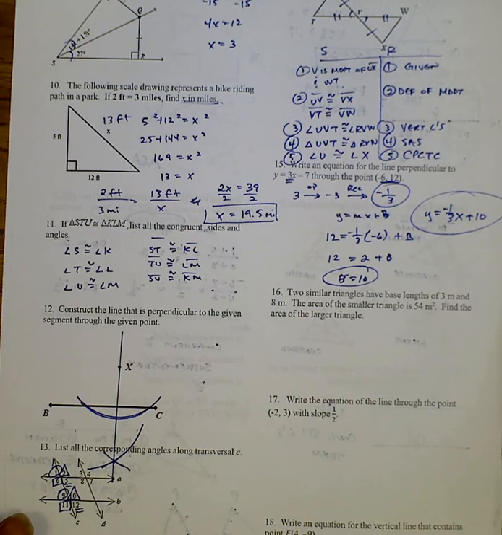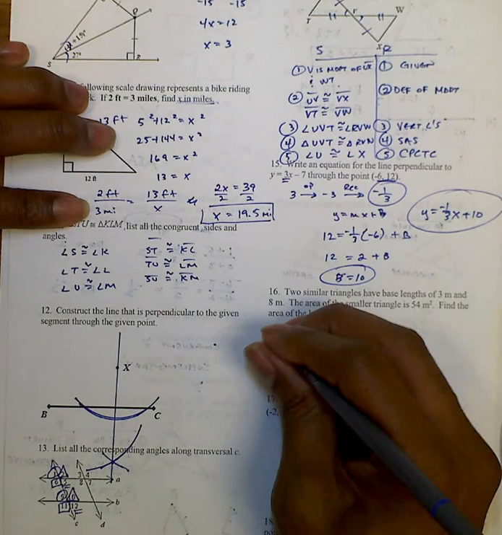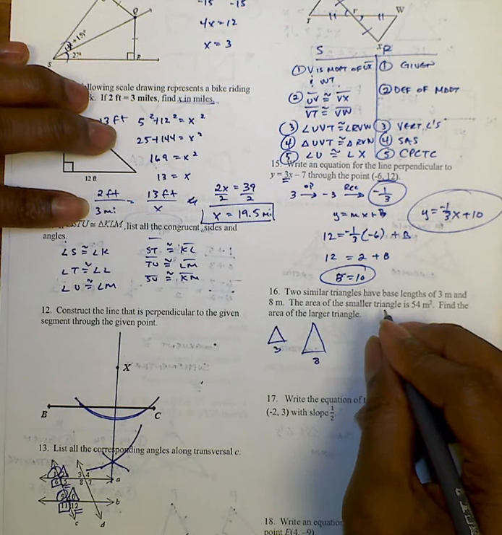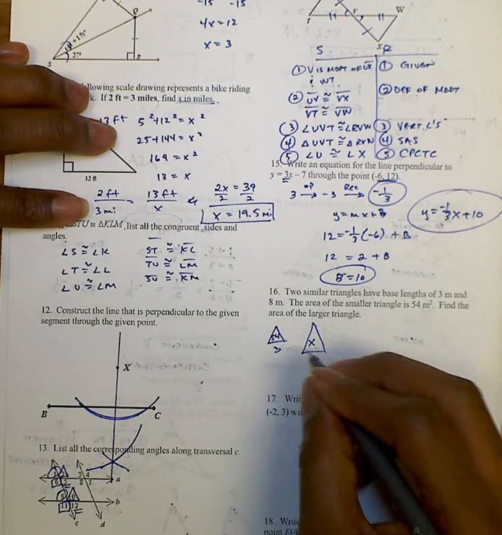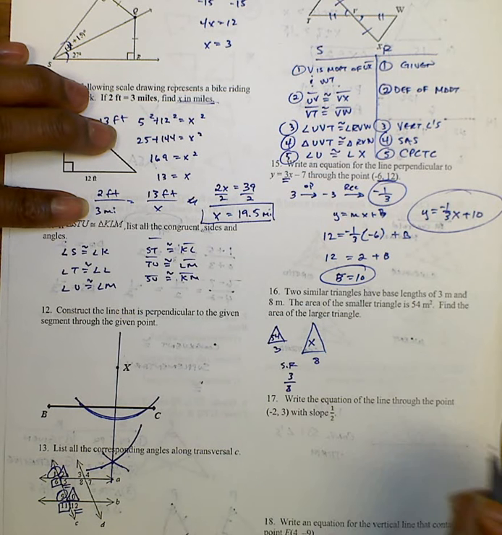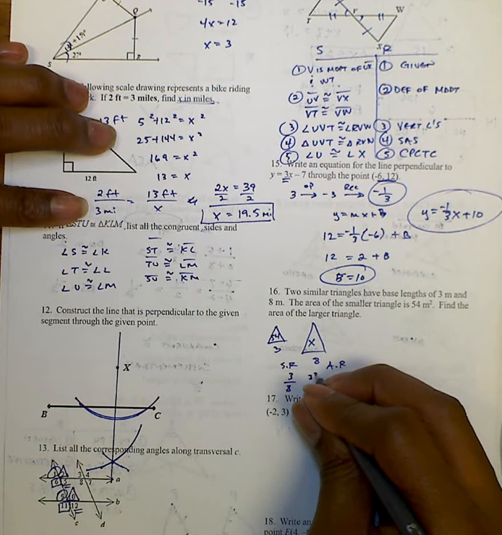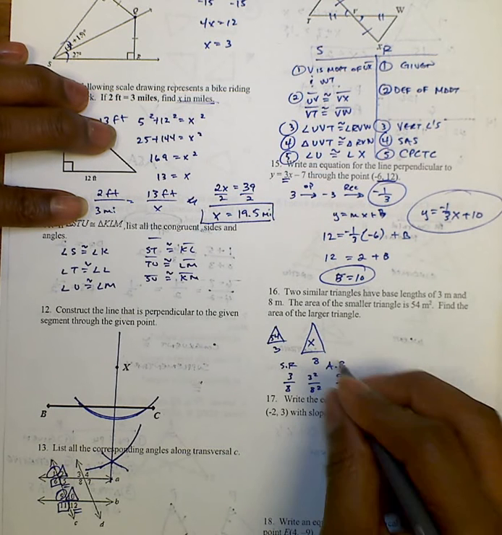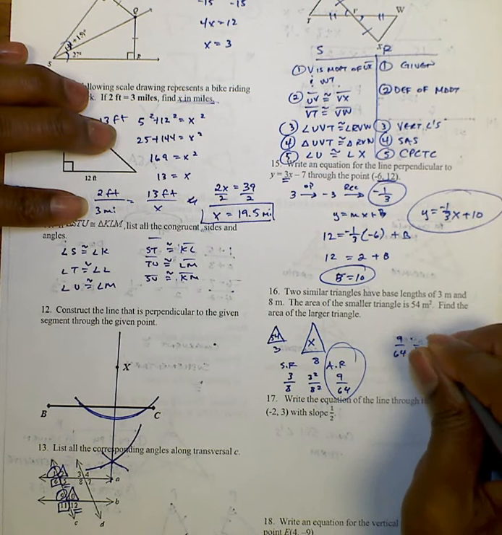Number 16 says two similar triangles have base lengths of 3 meters and 8 meters. Okay, so I'm just going to draw this really quick. 3, 8. The area of the smaller triangle is 54. We want to find the area of the larger triangle. So this is making us remember the similarity ratios and the area ratios. If our similarity ratio is 3 to 8, our area ratio will be 3 squared over 8 squared, or 9 to 64. So we have to use our area ratio to find this. 9 over 64 should equal 54 over x.